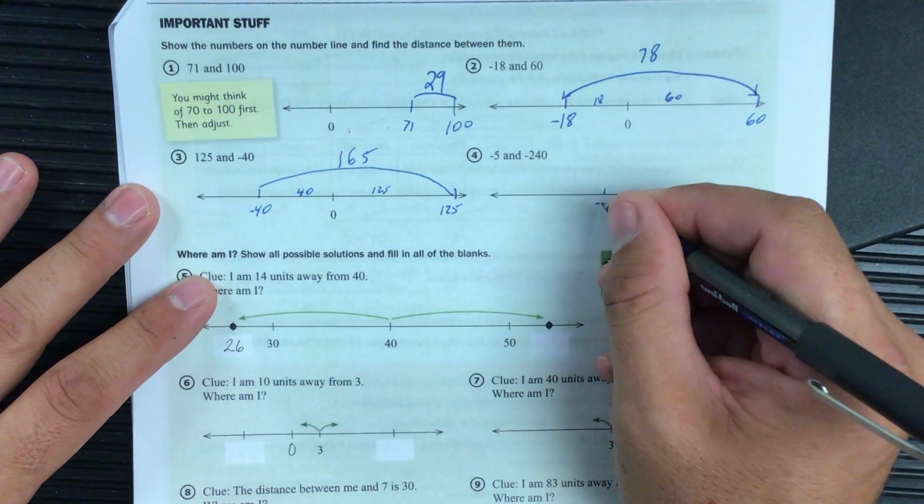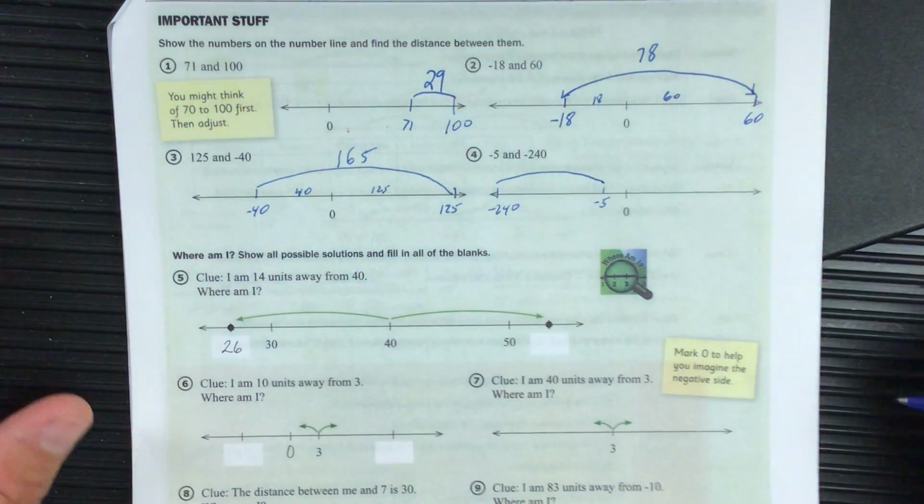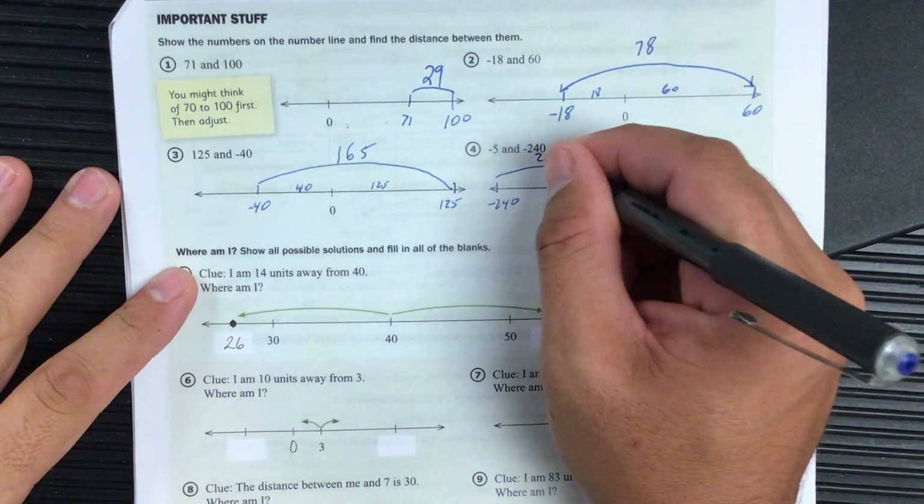Last 2 here, negative 5 and negative 240. Negative 240 is a long ways away. How far apart are those 2 things? 235. Very good, Lando.